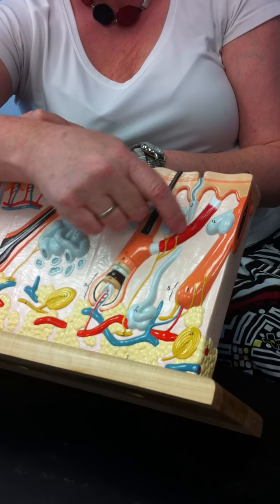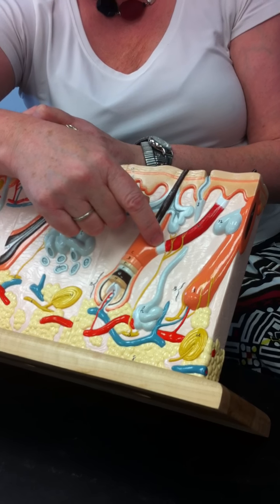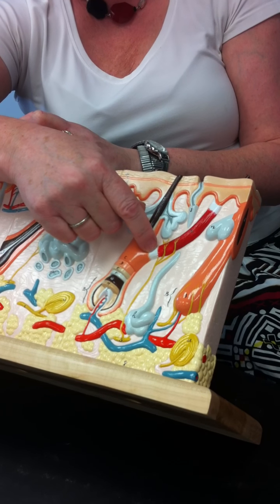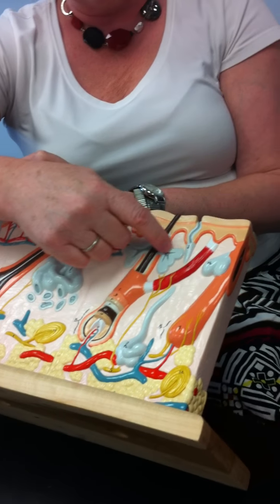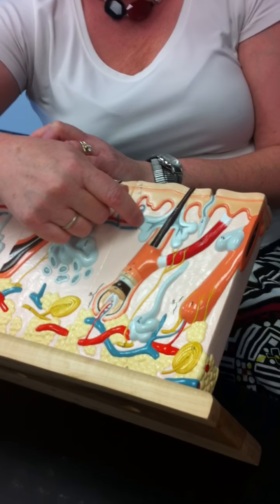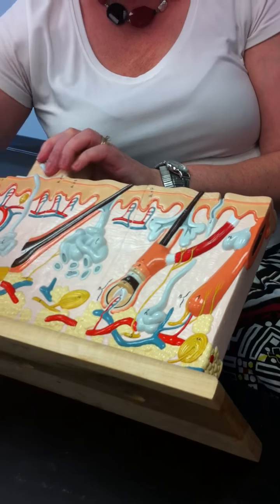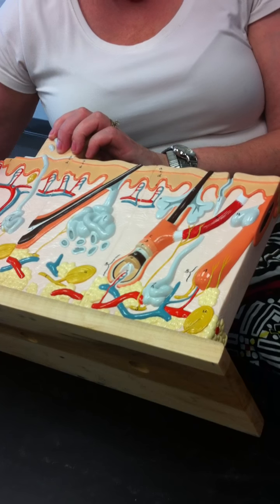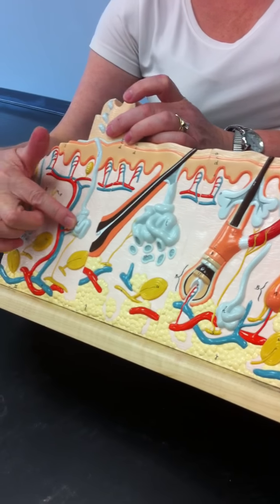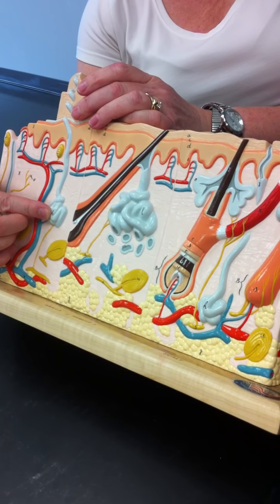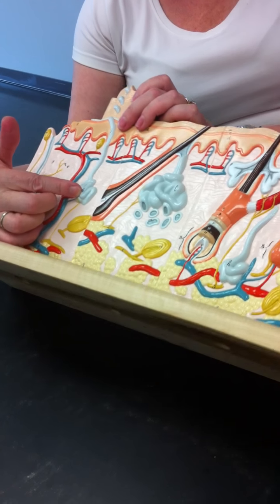What is this? Erector pili muscle. All right, so what is this? Sebaceous gland. What is this? Sweat gland, also known as a sudoriferous gland.